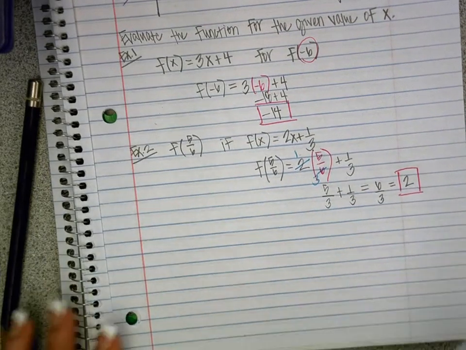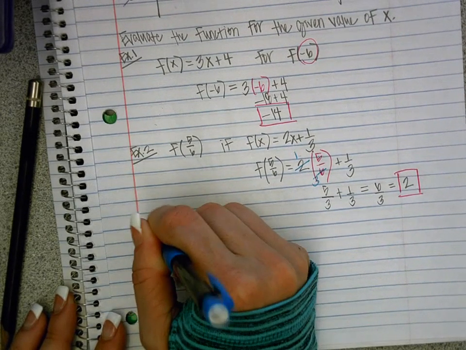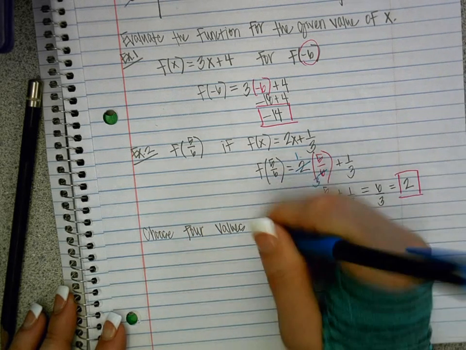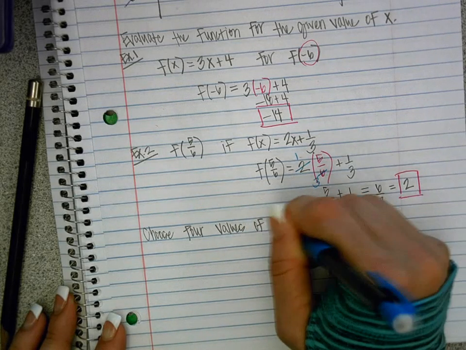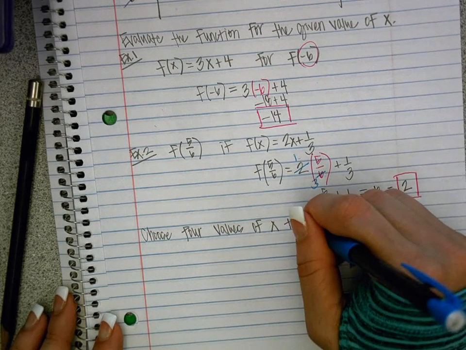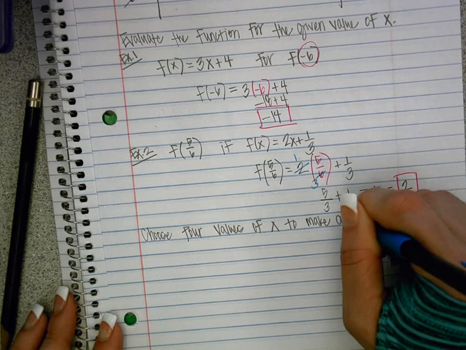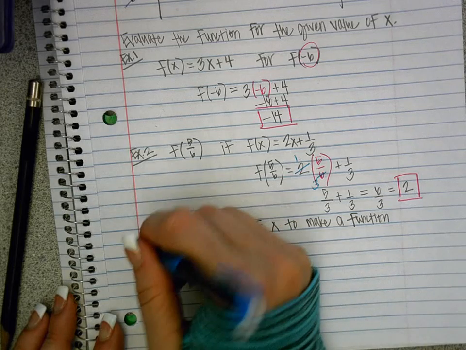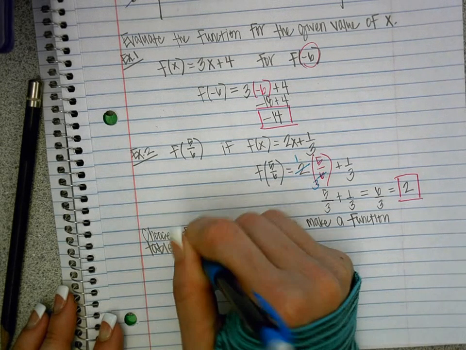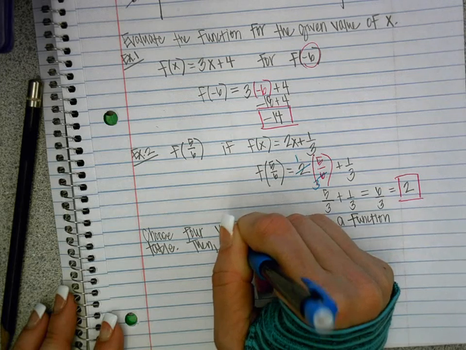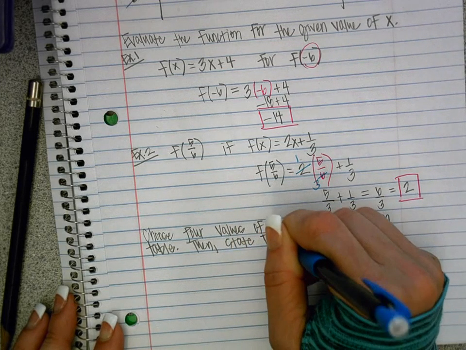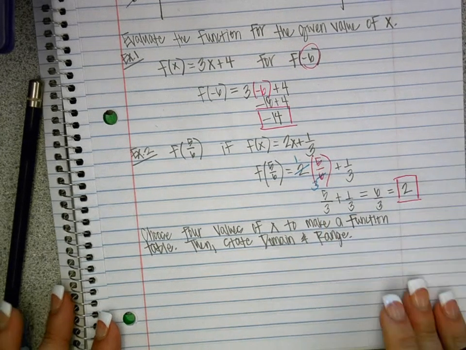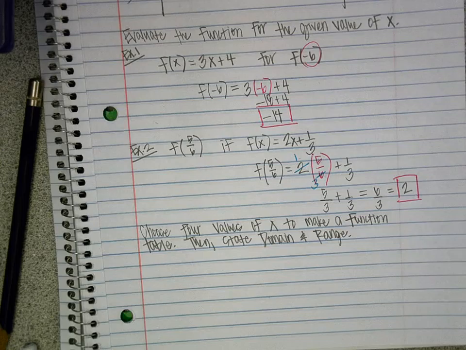Next thing I'm going to ask you to do is choose 4 values of x to make a function table, then state domain and range.